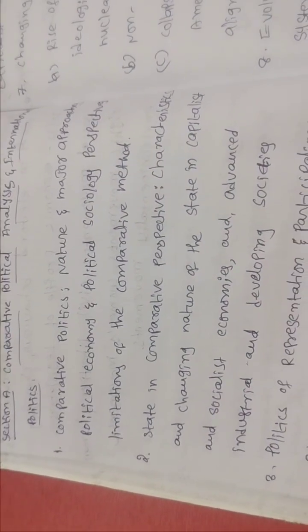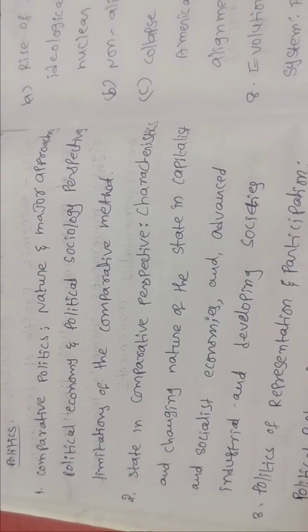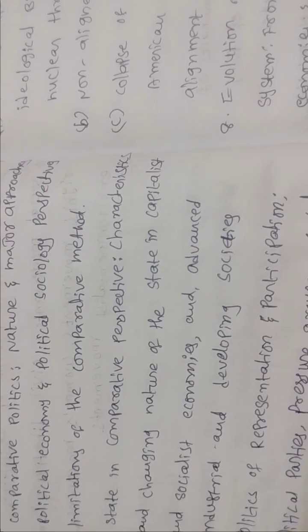First chapter. 11 chapters are there. First chapter is comparative politics, nature and major approaches, political economy and political sociology perspectives, limitations of the comparative method.